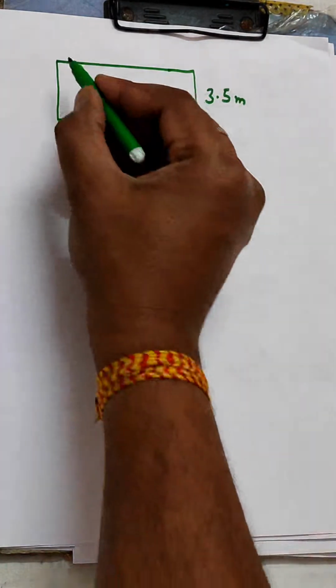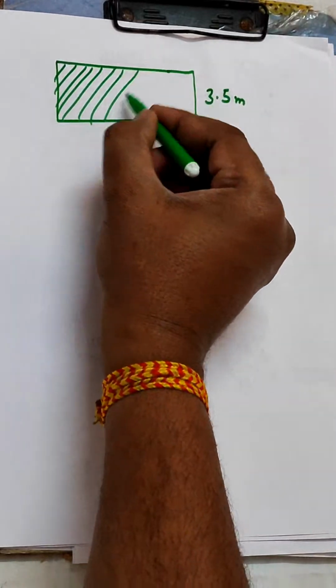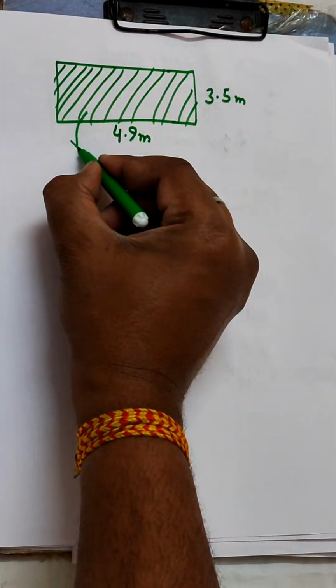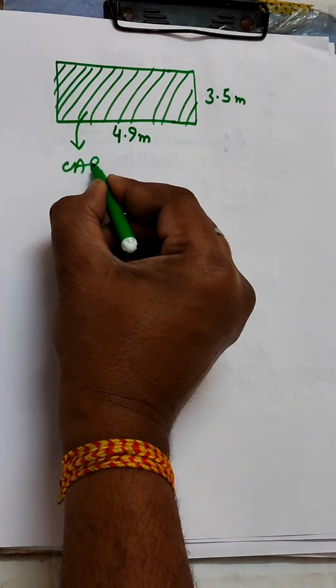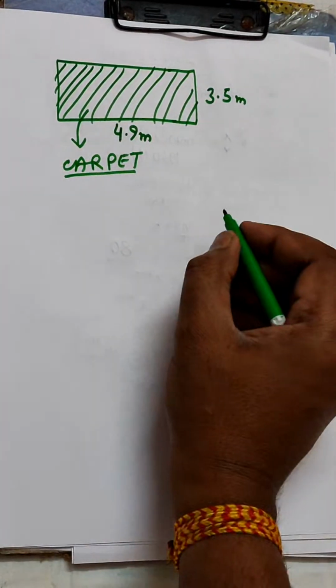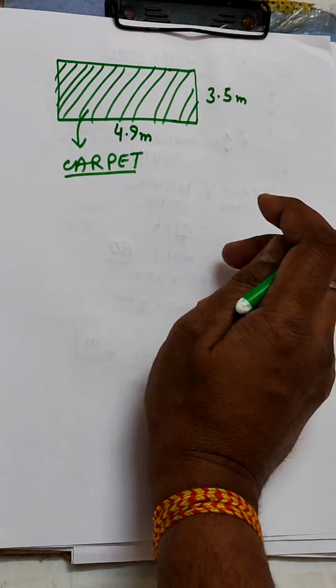Now it's given that it is covered with carpet. Let's say this is the carpet which is laid down across the area of this room. Now it's given that an uncovered margin of 25 centimeter is left all around the room.